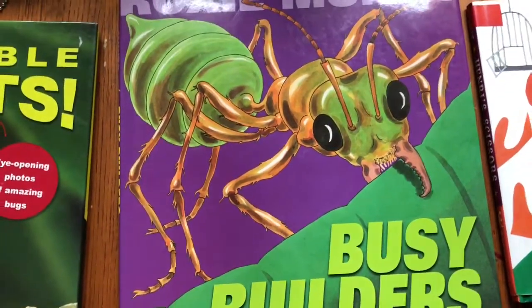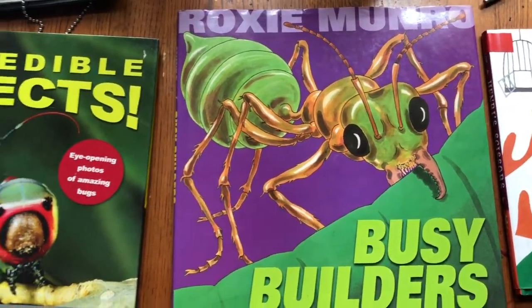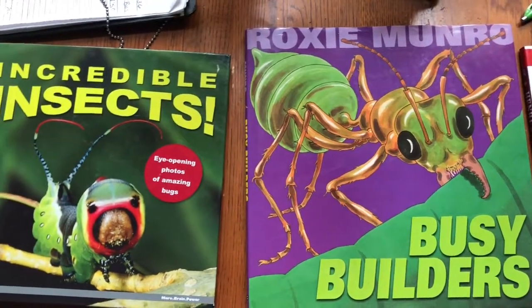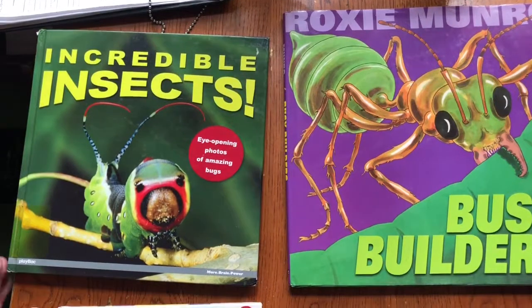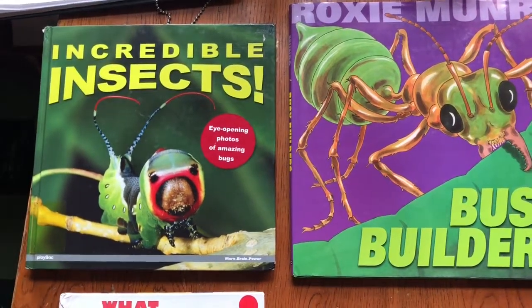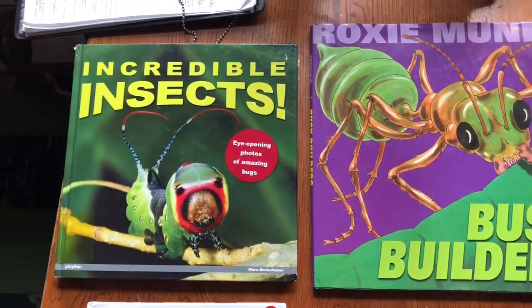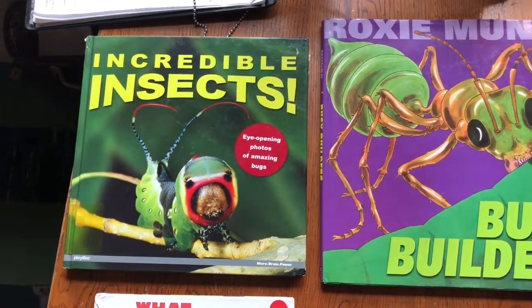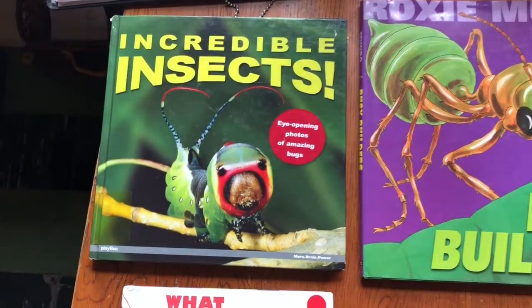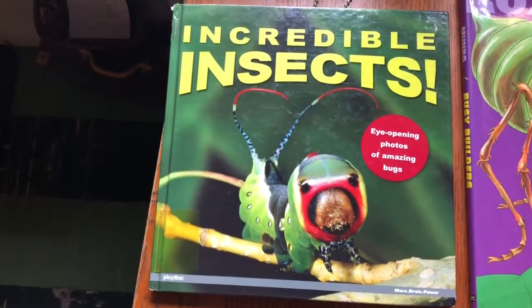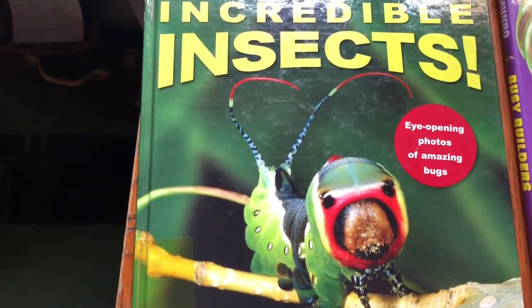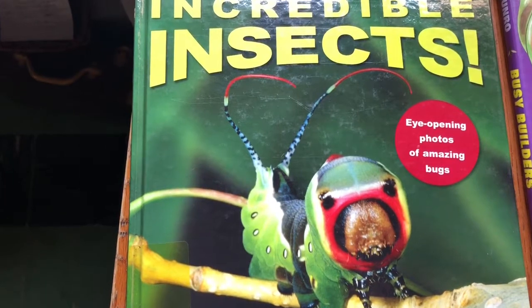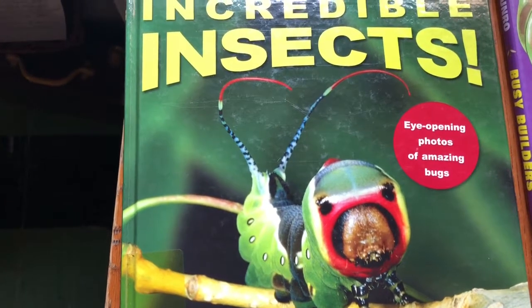And for bringing the natural world into the classroom, 2 books, Roxy Monroe's Busy Builders and Incredible Insects, the first published by Cavendish and the second by Playback, provide beautiful photography and drawing of insects, something that we encourage children to use as they explore aspects of these animals.